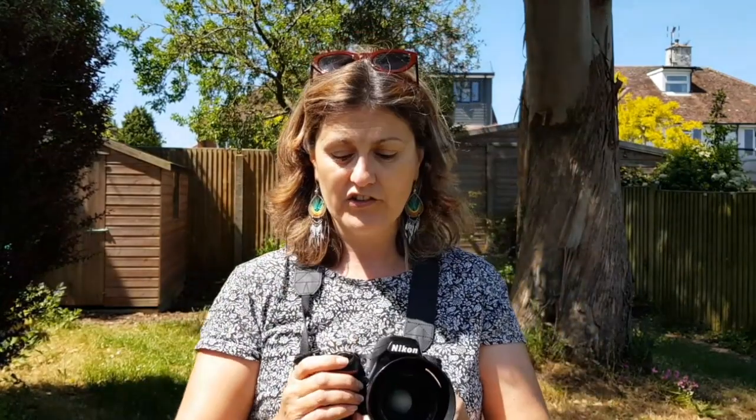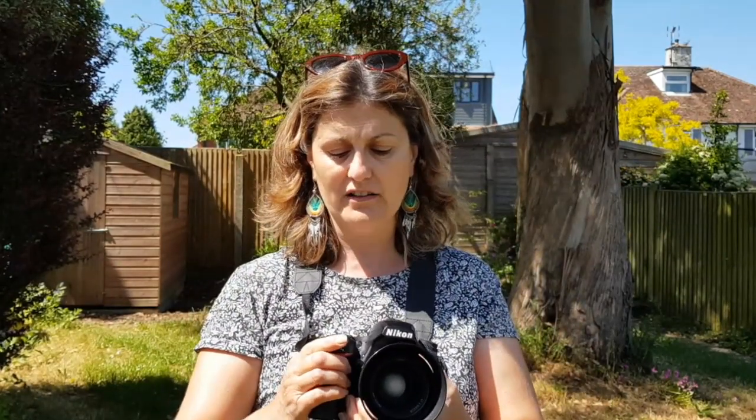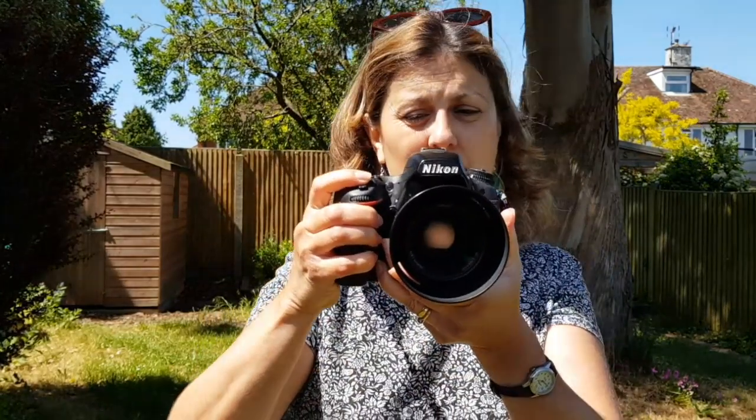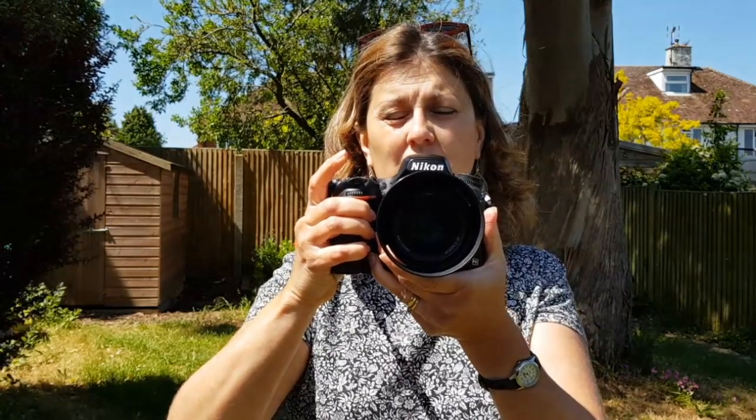So the shutter speed is all to do with time. It's to do with how long you set your shutter and how long you leave it open for. So if you have a slow shutter speed, and here we've got quite a slow one, you can hear that's a 1 second. So that's quite a slow shutter speed. The picture will be completely blurry. You need to make sure you put your camera on a tripod when you're shooting at anything below 30th of a second.